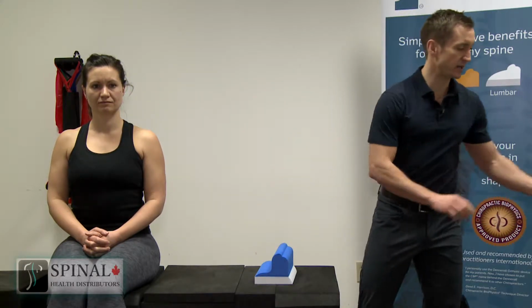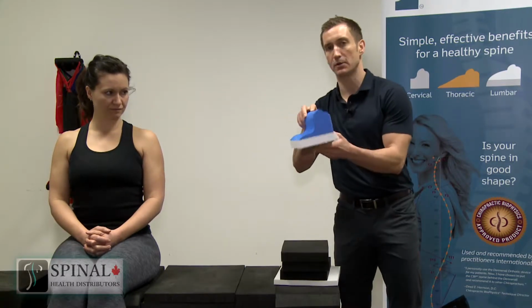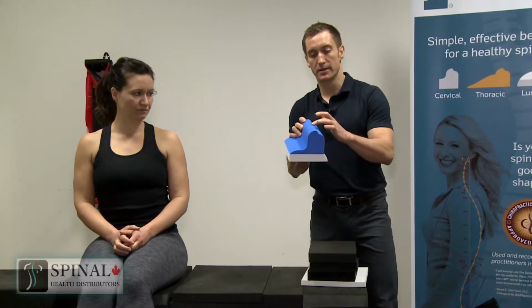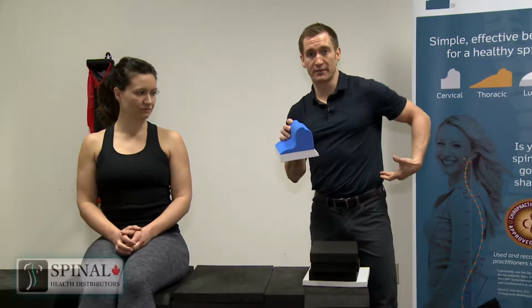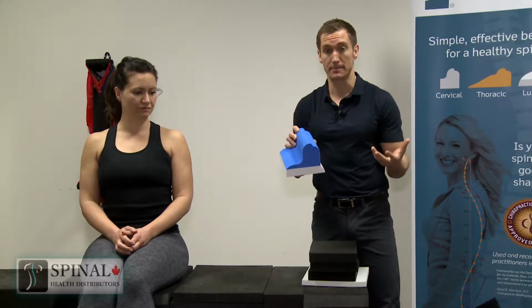So we'll pretend here that our patient has a left lumbar scoliosis. We want the peak of the lumbar roll to be at the peak of the curve, so wherever the apex of the curve is on X-ray. Now most of the time, this is going to fit inside the fleshy part of the hip here, and the peak will hit L2, L3 automatically.